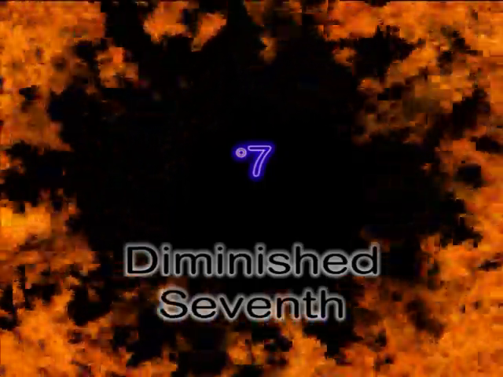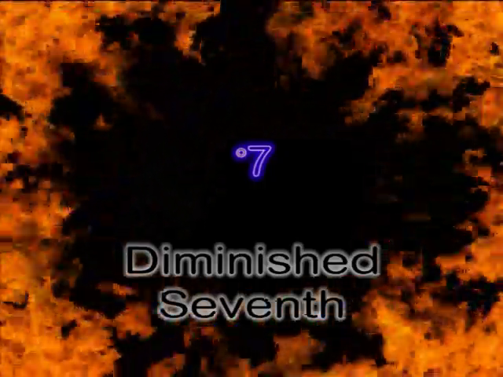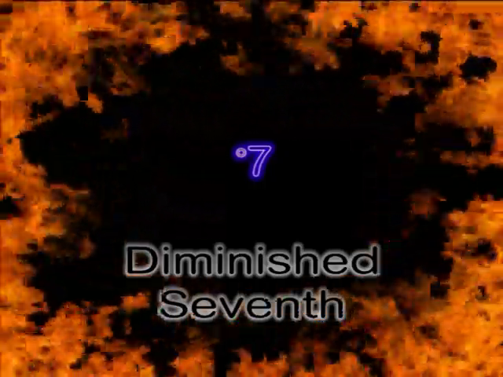The next symbol is the diminished seventh, the degree circle with the 7, also known as a fully diminished seventh. This tells you automatically that you are playing 1, flat 3, flat 5, and double flat 7.